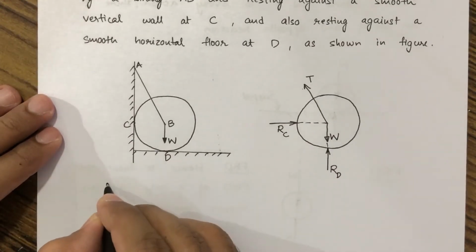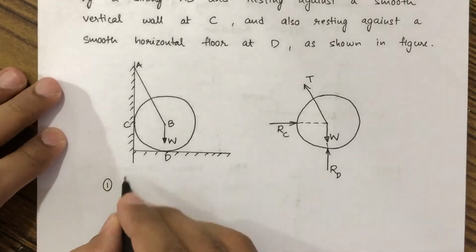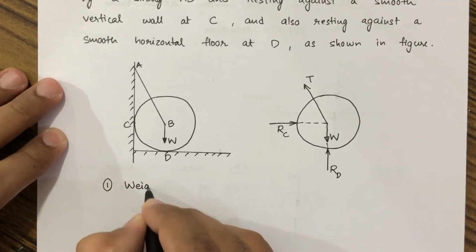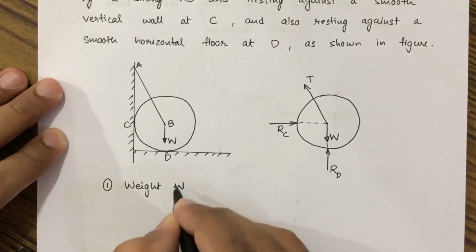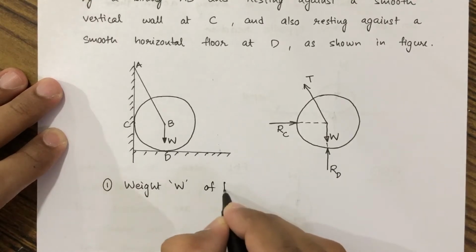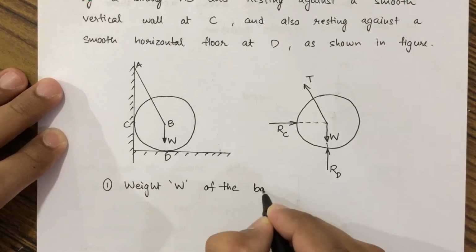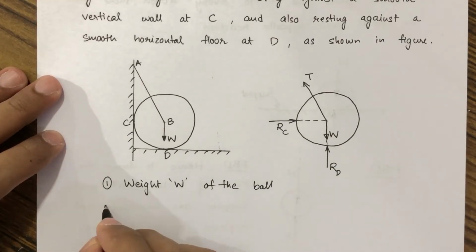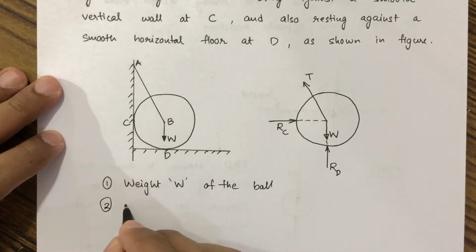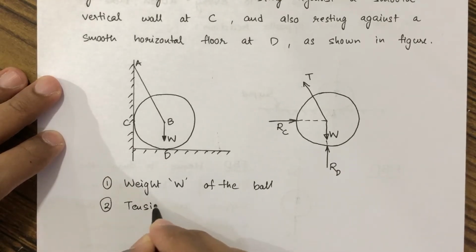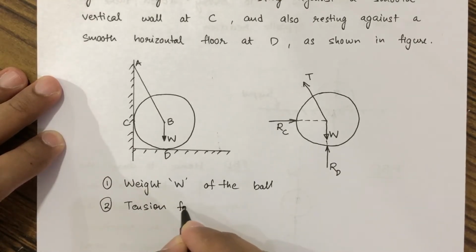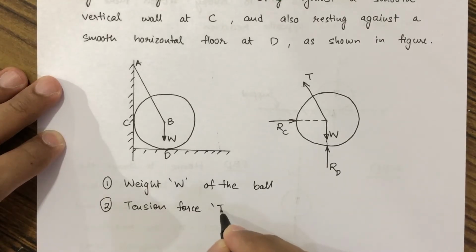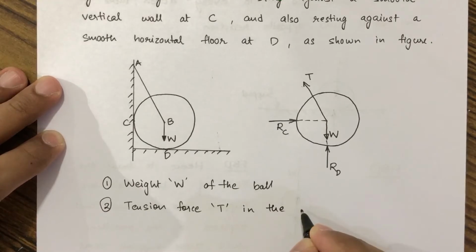The first force is the weight W of the ball. This is given in the vertically downward direction. The second force is the tension force T in the string.